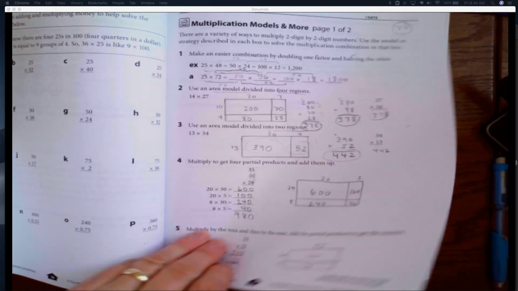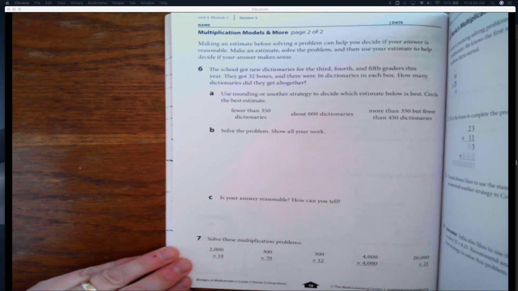Okay, so that's page 77 of our Home Connections book. And that's your assignment for today. And remember, page 78 is your challenge or your optional page for today as well. Okay, so you work on those on your own if you want to. That is optional. That's page 2 of 2.